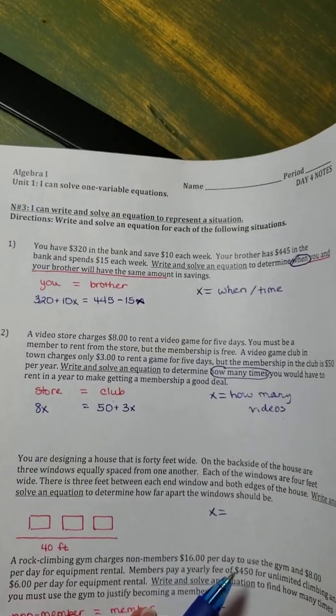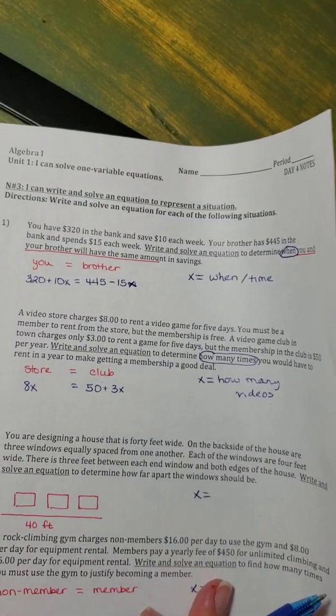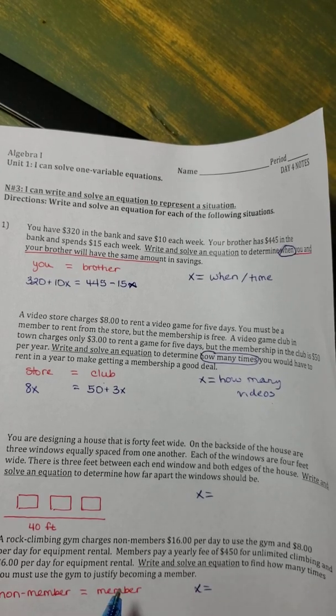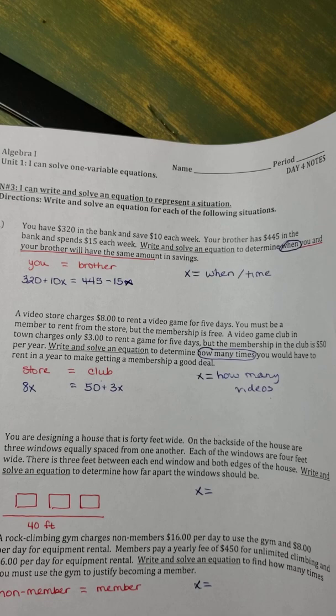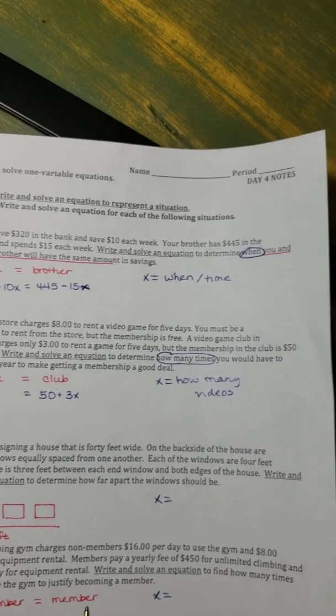Question number 3. You're designing a house that is 40 feet wide. On the back side of the house are 3 windows equally spaced from one another. Each of the windows is 4 feet wide. There's 3 feet between each end window and both edges of the house. Write and solve an equation to determine how far apart the windows should be.